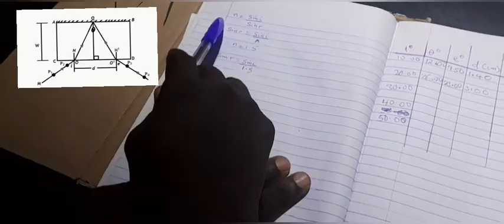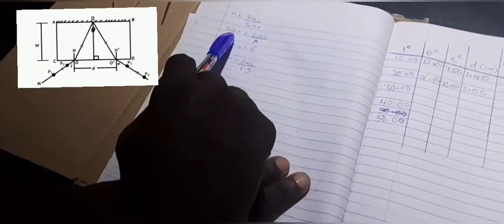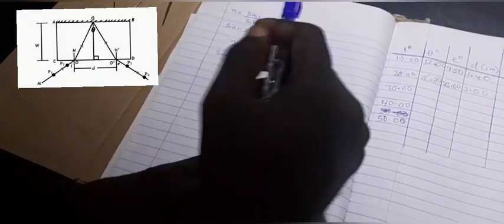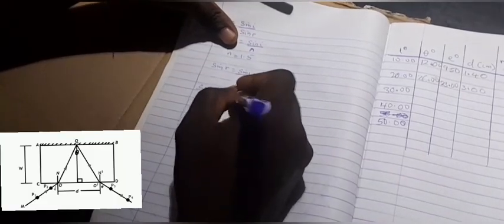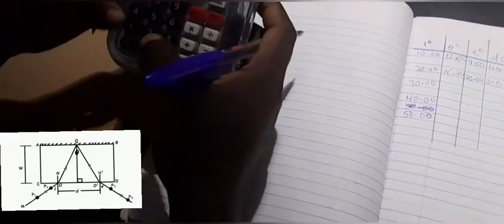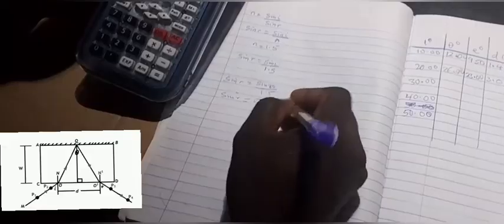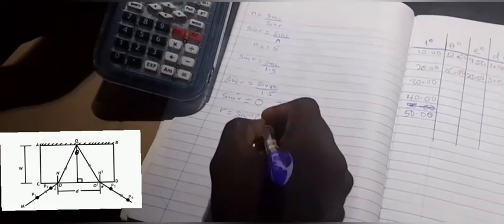The refractive index n of a glass is sine i over sine r. When I cross multiply, sine r will be equal to sine i over n, and n is 1.5. So to get r when the incident angle is 30 degrees, we have sine 30 degrees divided by 1.5. I'll take my calculator and press sine 30, which is 0.5, divided by 1.5. So I'll get sine r is 0.3333 and so on. To get r, it will be sine inverse of 0.3333.